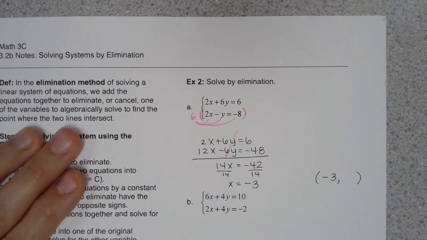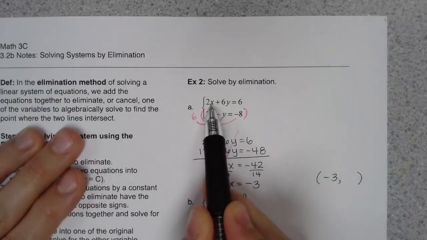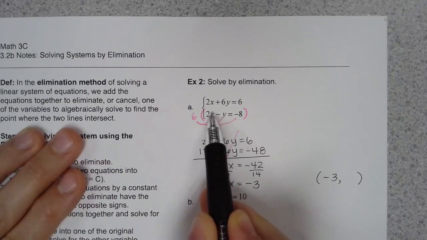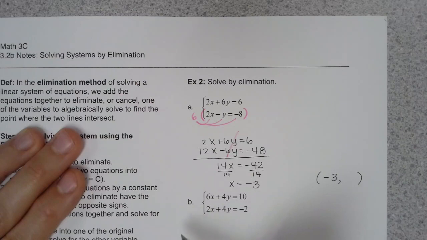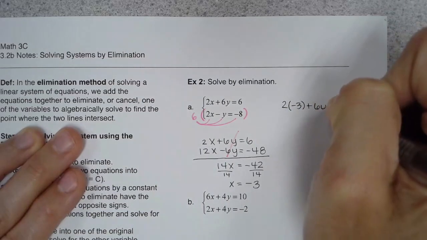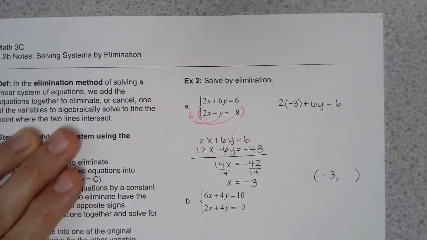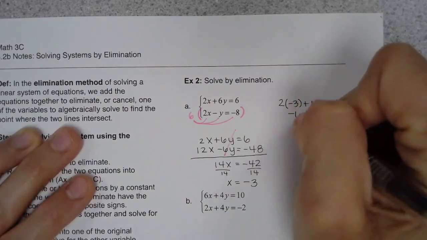To find the other part of my answer, you can plug x equals negative 3 into the first equation right here, or you could plug x equals negative 3 into the second equation right here. But you want to plug it into either of the two original equations that you started with. So I'm going to go ahead and plug it into the first equation. So I'll replace the x with negative 3, and then rewrite the rest of the equation, and then I'll go through and solve.